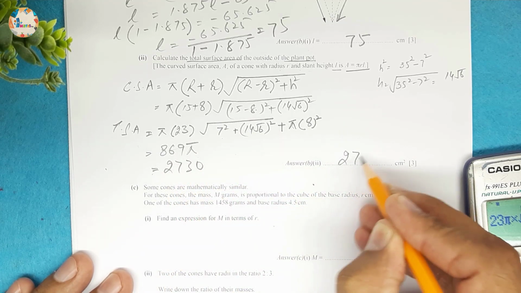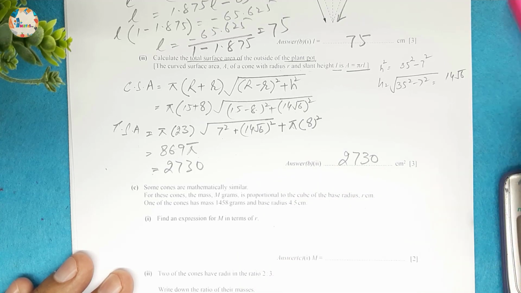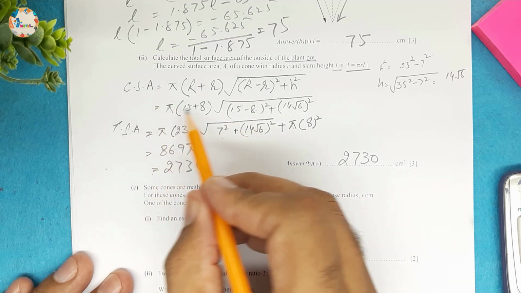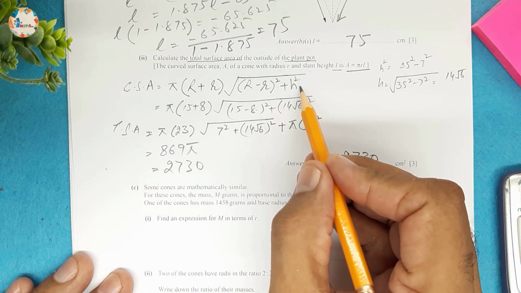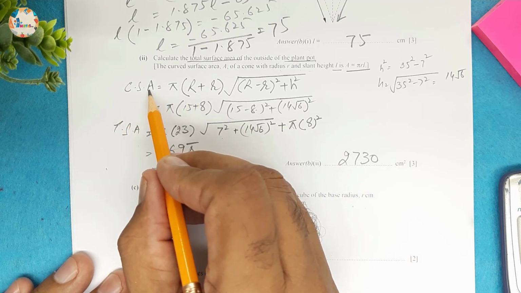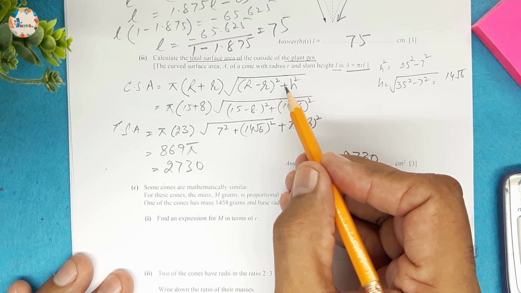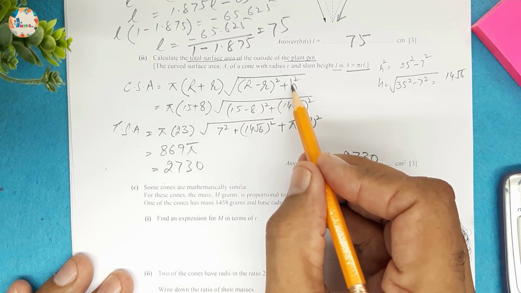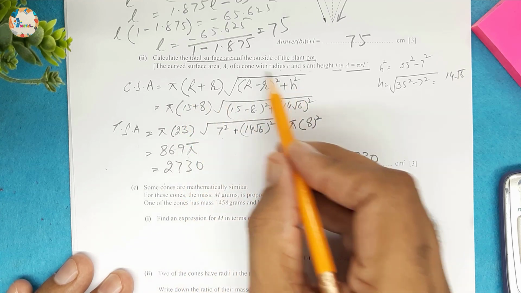This will be centimeter squared. This will be our answer because this is surface area. This is the formula which you will have to memorize. This is the curved surface area of the first term, and I have explained what the first term is, so you can go through the solution again if you want to revise this.